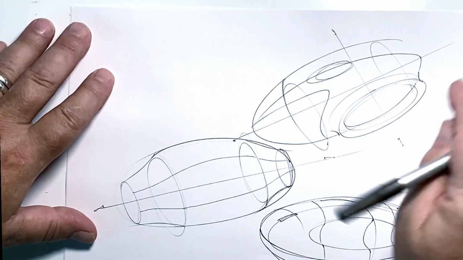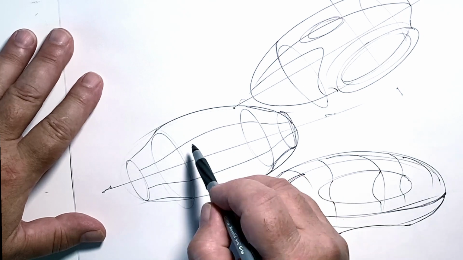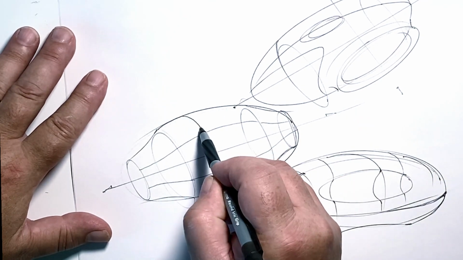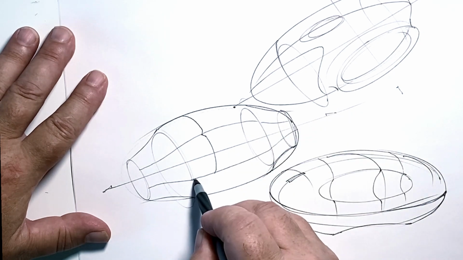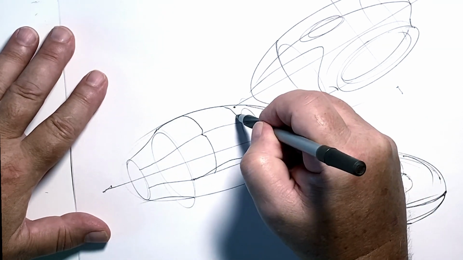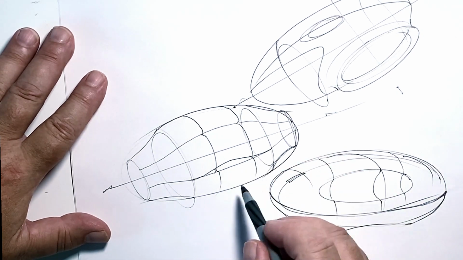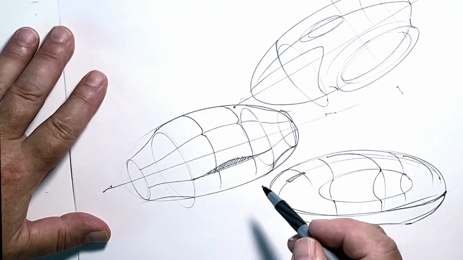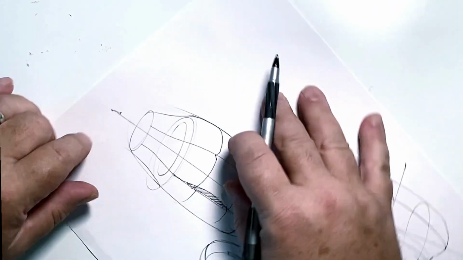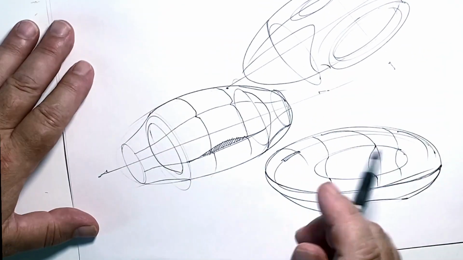On this form, I decided to actually use the contour lines that I threw down initially, and I'm going to use them as part lines. And you can see I'm creating a transition. I'm creating a bevel into the contour line, or what is now the part line. So I'm adding some wall thicknesses. I think the end pieces on this design will be maybe clear.